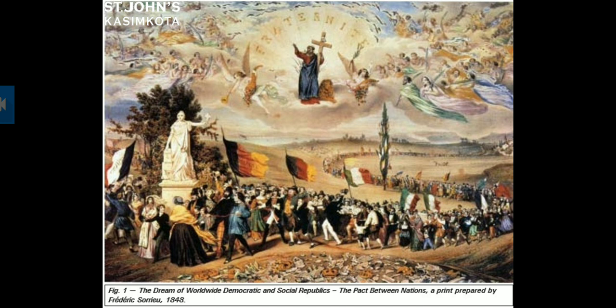This is the dream of worldwide democratic and social republics, the pact between nations. This was a print prepared by Frederick Sorrieu in the year 1848.